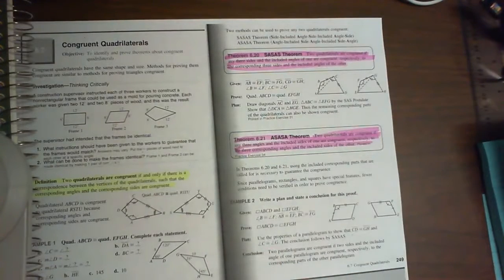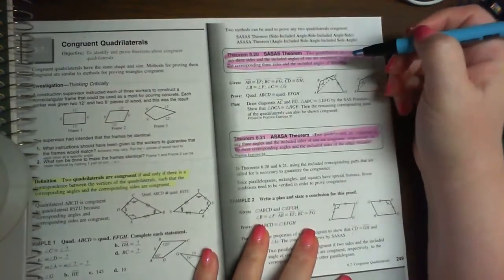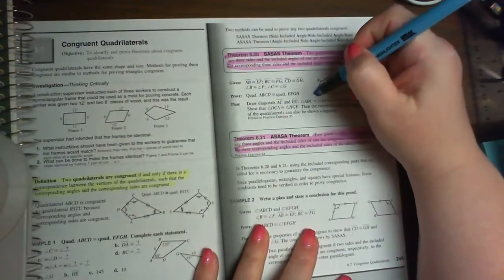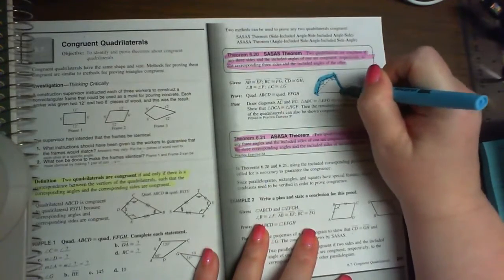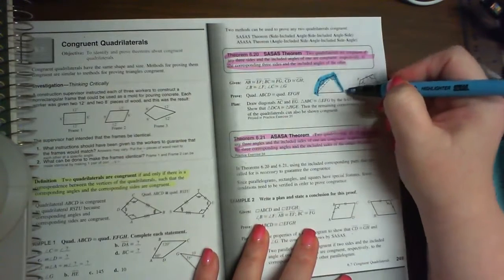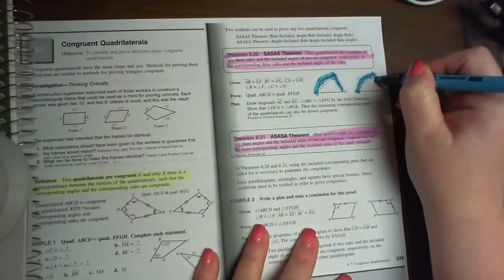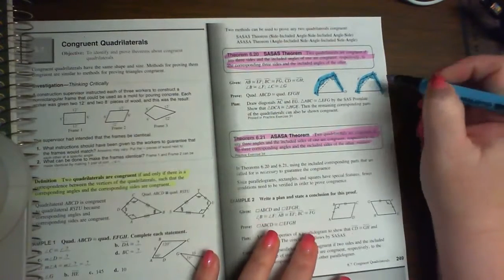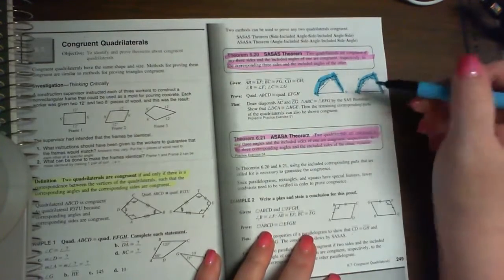I think it's easier to understand these if you actually just look at what they have here. So when you're given a side, an angle, a side, an angle, and a side that happen all consecutively, and you have the same thing over here, then they're going to have to be congruent because the only thing you've left out are two angles and one side.